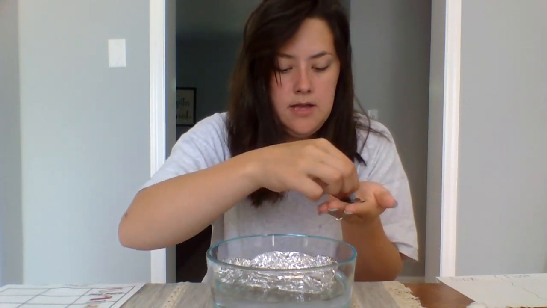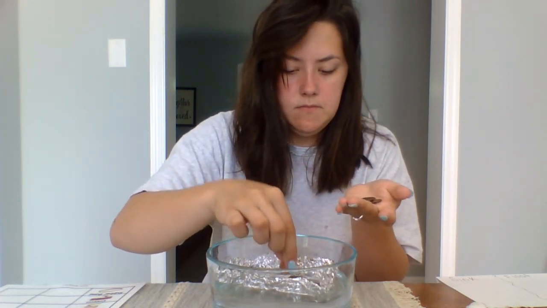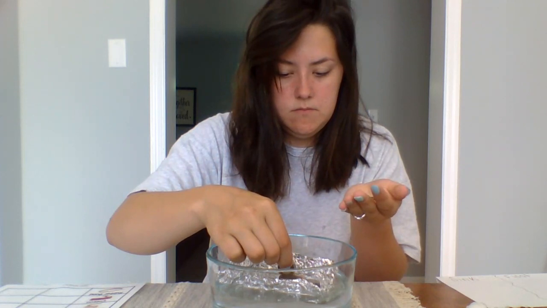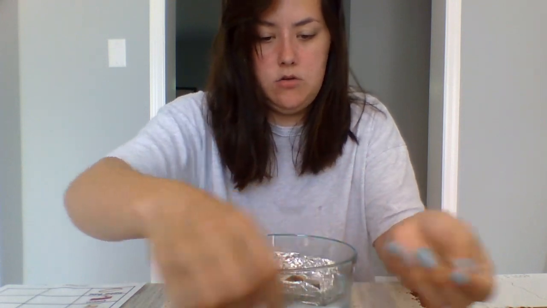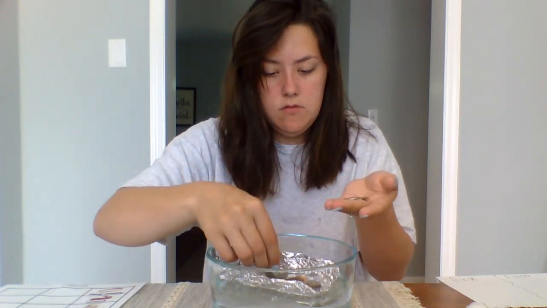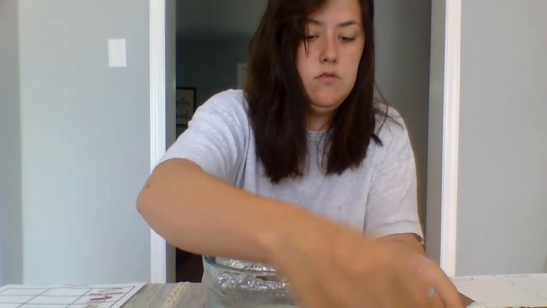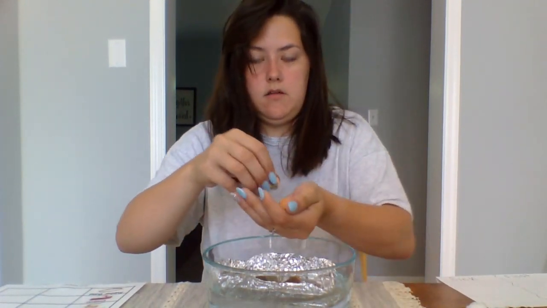All right, we're gonna stick them in. It's still floating. All right, next is our quarters. Actually, we're going to do our nickels. All right, here we go. It's still floating. So now we're going to do our quarters. Ready?